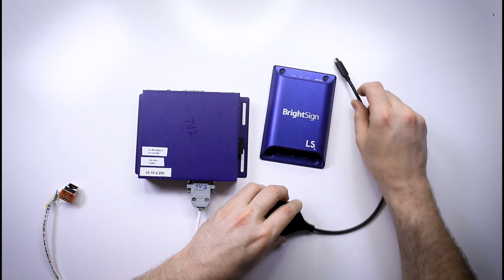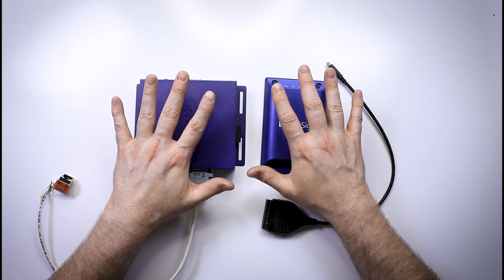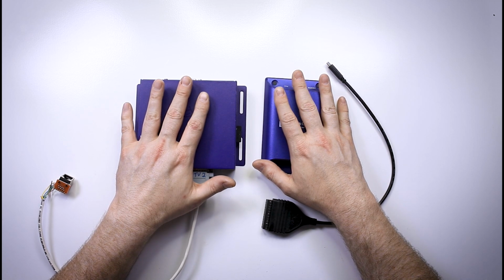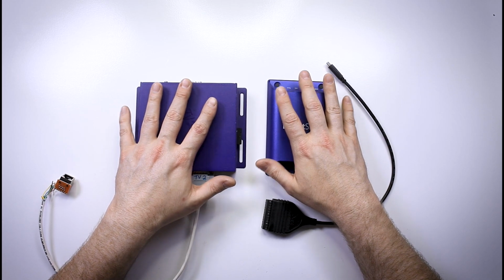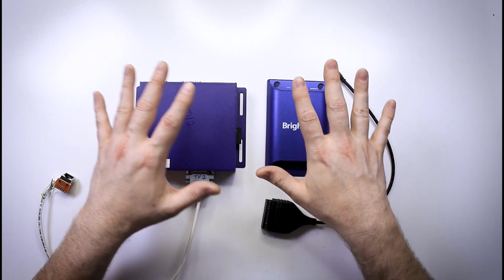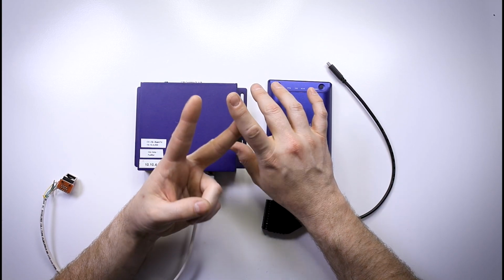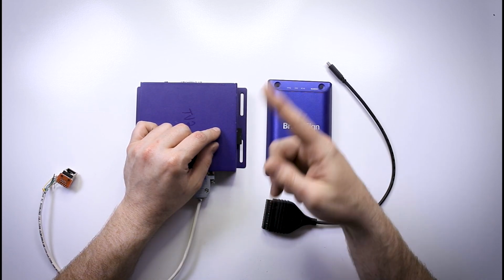The main difference between these and the Sprite Player is these do not have flash media, which means it's less likely for your video files to become corrupted. That is one thing that I see a lot of people don't understand about the Sprite players, is that your USB stick or your SD card can become corrupt because those have a finite read-write capability, right?